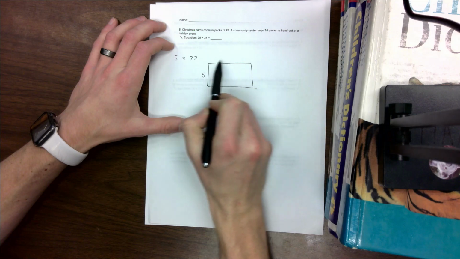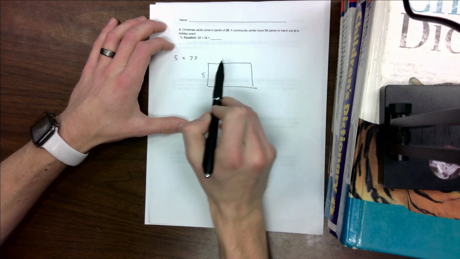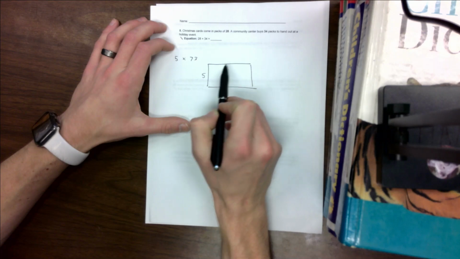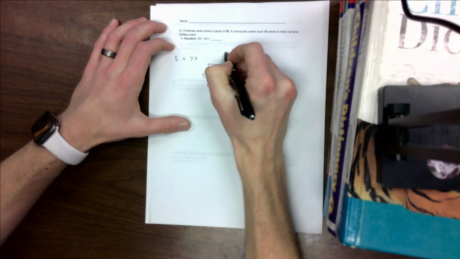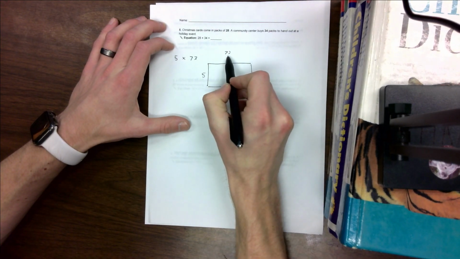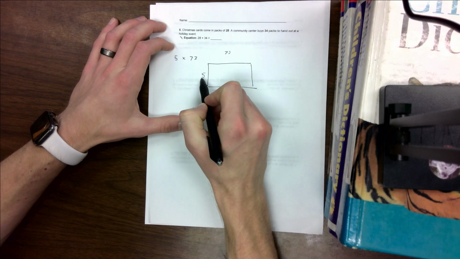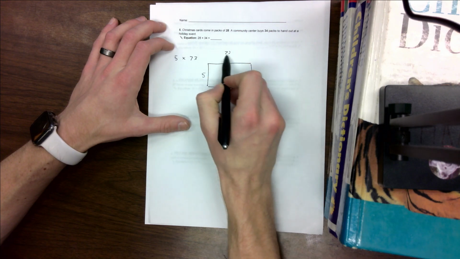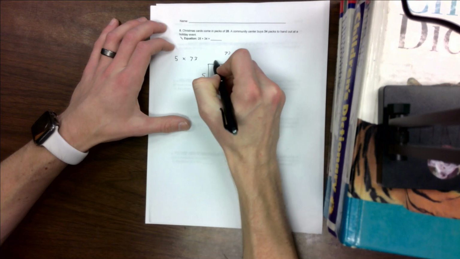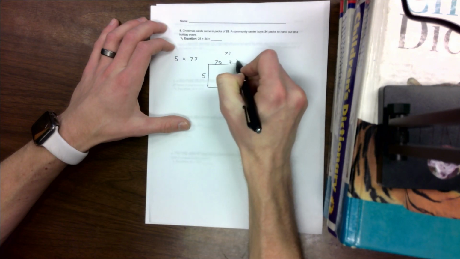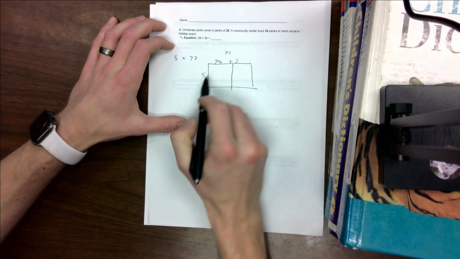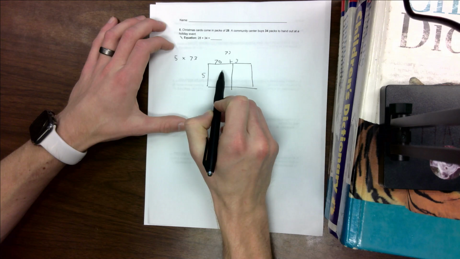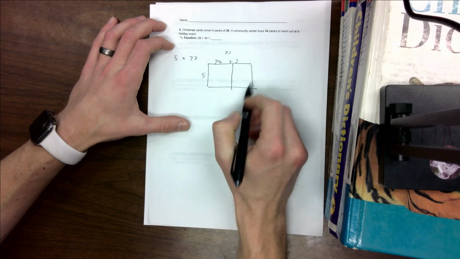The numbers that are going to go up here, the length of this side, is going to be how much is in each group. So we have a total of 73 in each group, and we have 5 groups of that. But none of us like to count by 73, and none of us want to count by 73 five times. So what we do is we make it easier on ourselves by breaking it into 70 plus 3. And now we can put a partition in here so that we actually have 2 areas. So we have a 5 by 70 rectangle here and a 5 by 3 rectangle here.